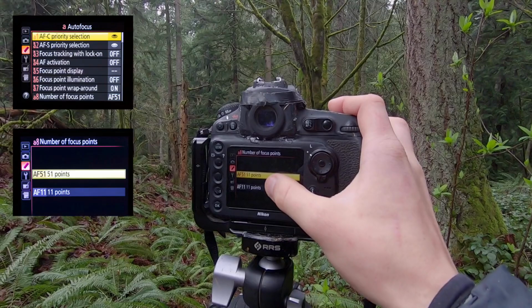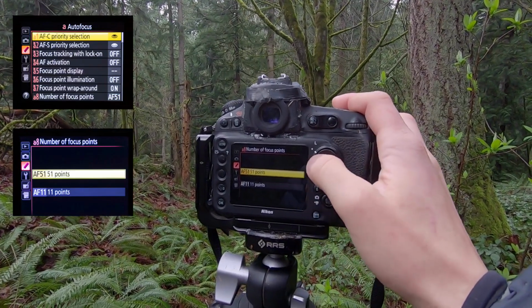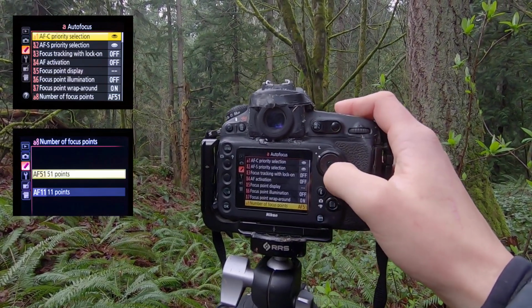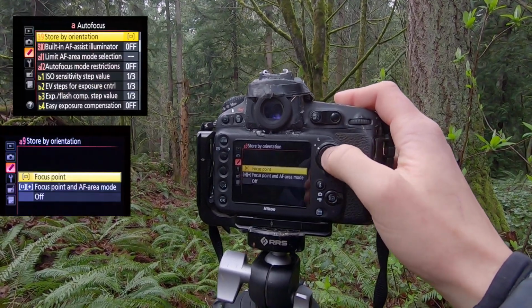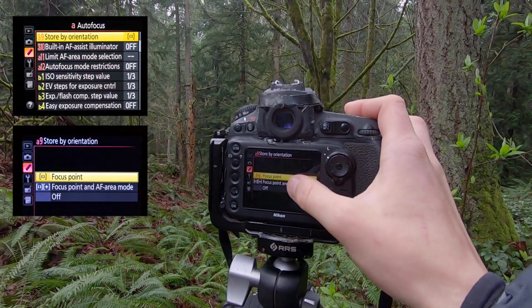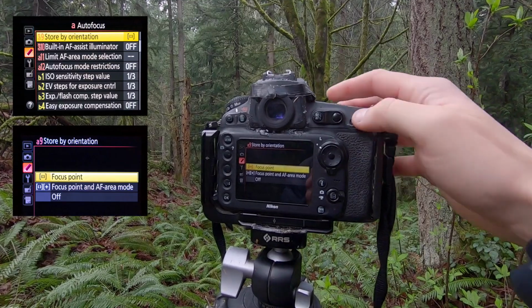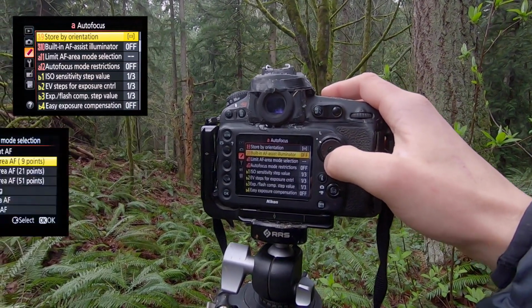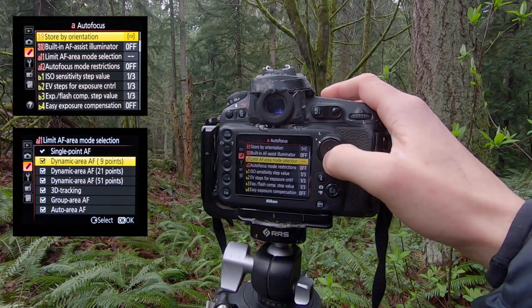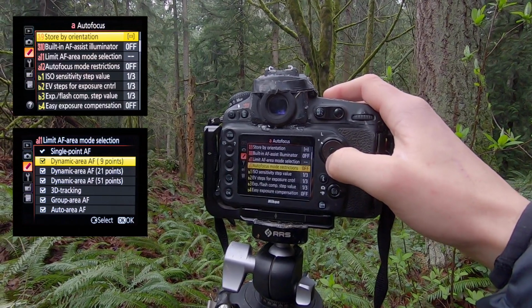Number of focus points, I want that at maximum. That's for autofocus, but I don't use it a lot, but sometimes I do. Store by orientation, that just means the focus point's orientation will stay image to image. Built-in AF assist, off. Limit AF area mode selection, autofocus mode restrictions, off.